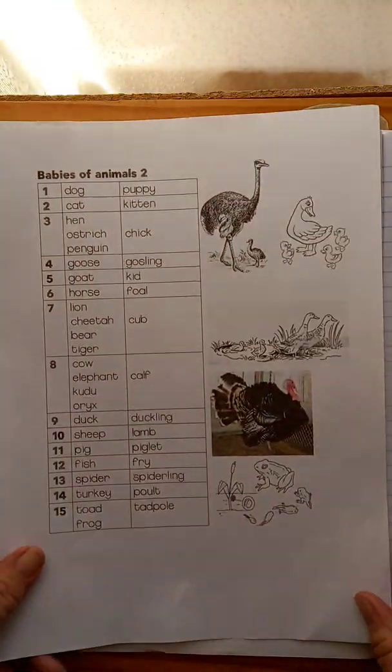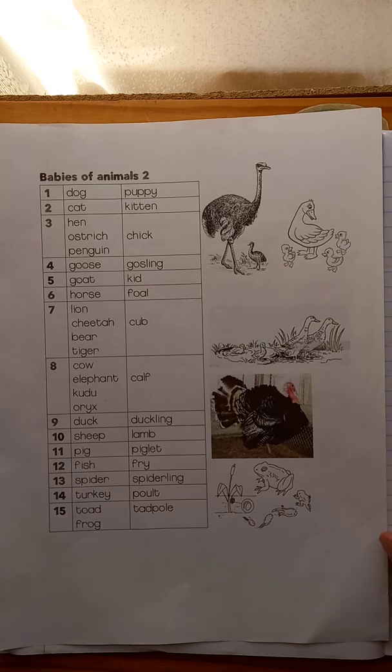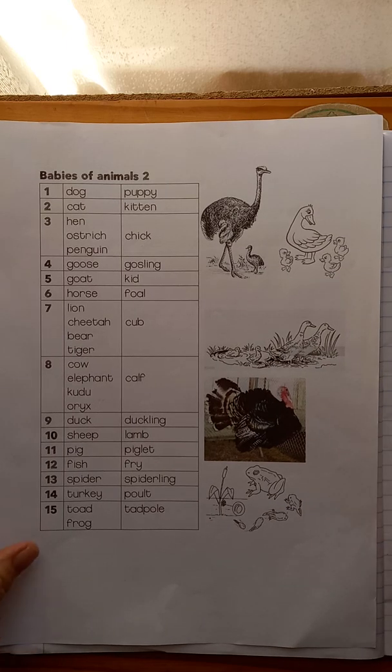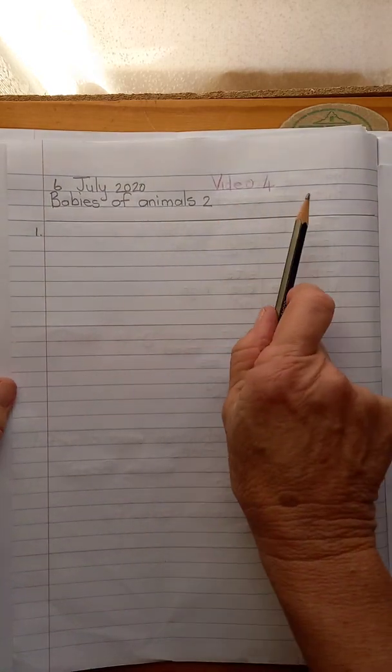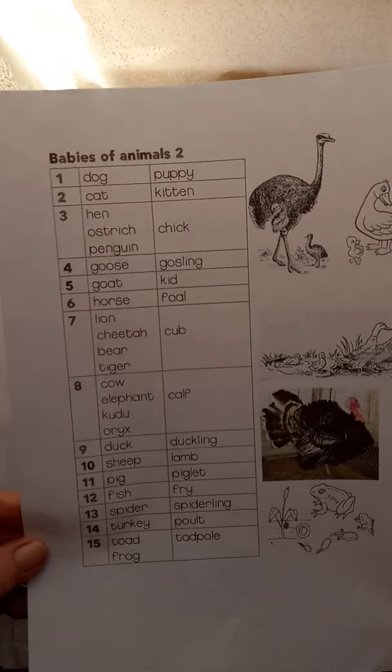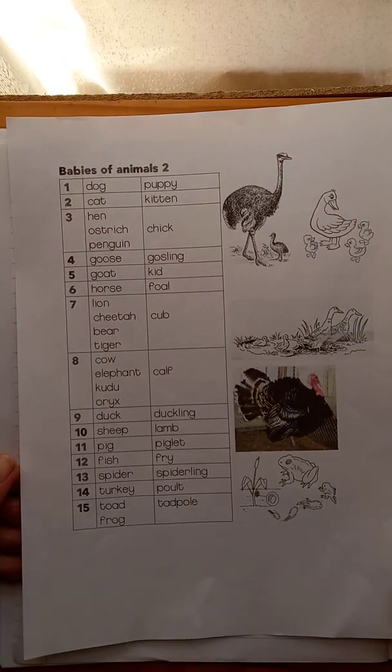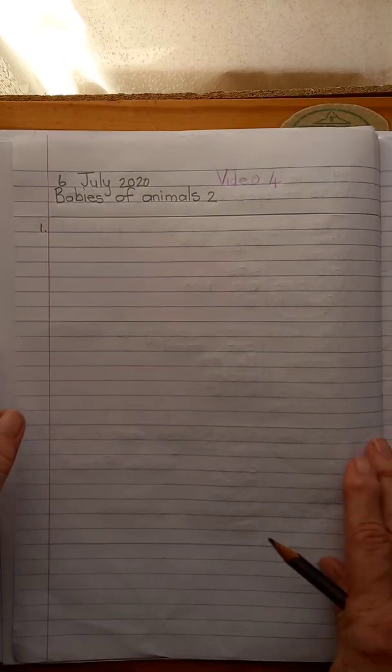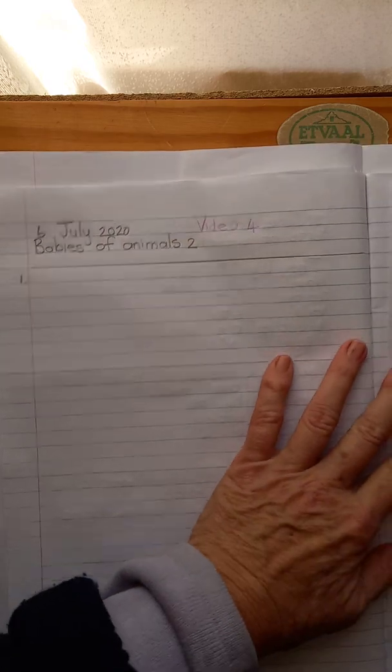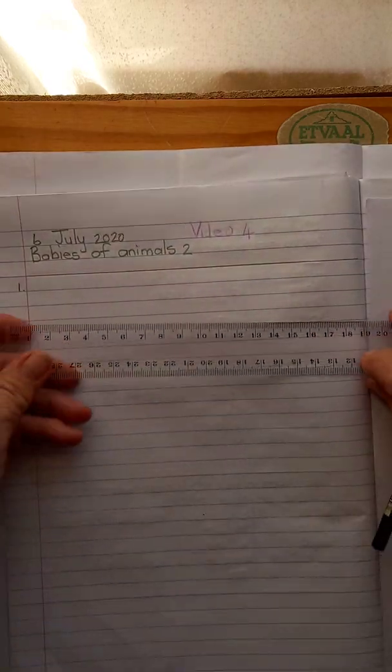So if you go and find it, then you can press the play again. So press pause, go and fetch your paper that looks like this, and then you come back and press the play again. Right, and then we are going to measure our page again.